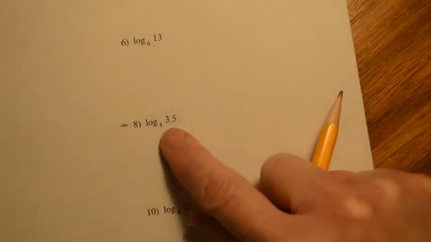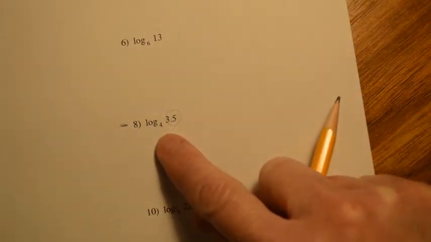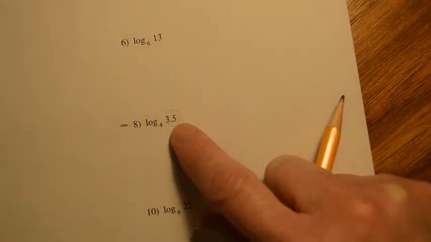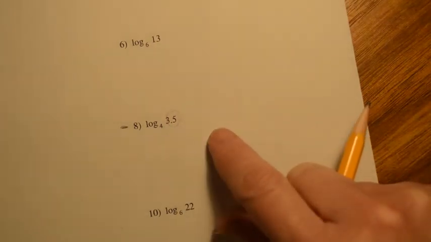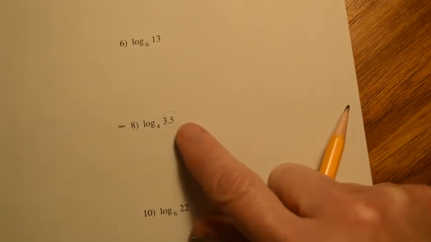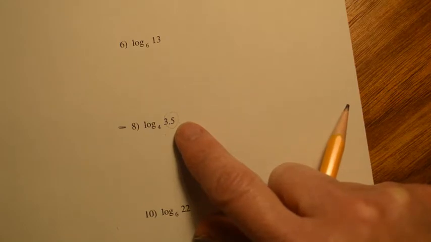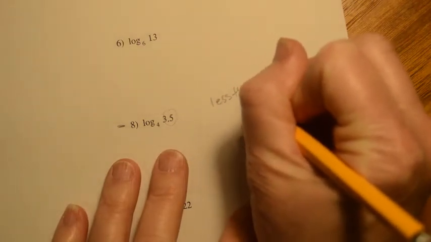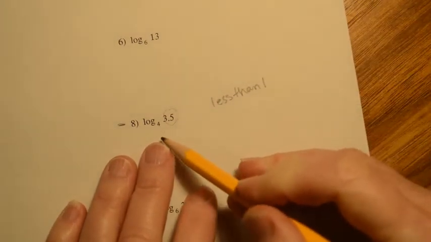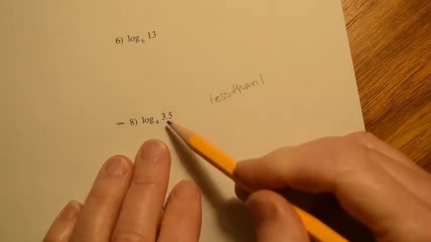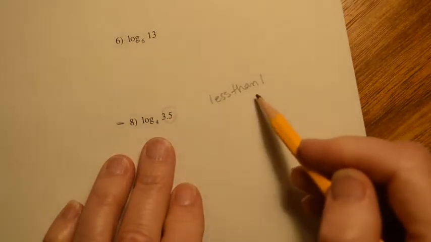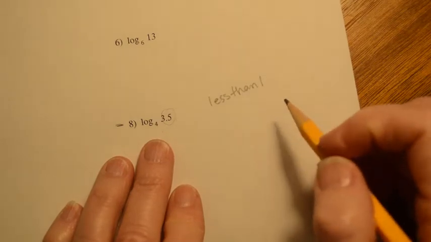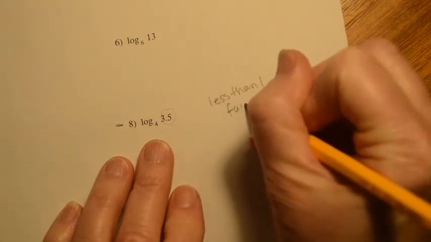So hopefully, if you think about this, it's saying 4 to what power equals 3.5. If we try 1, right away we know we're too big. 4 to the first power is 4. This is 3.5. So we know it's not even going to be as high as 1. It's going to be less than 1. But again, 4 to the first power equals 4 is not that far off from 3.5. So even though it's less than 1, it shouldn't be too far from 1. So fairly close to 1.